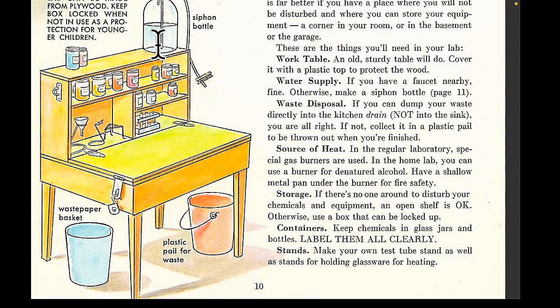Storage. If there's no one around to disturb your chemicals and equipment, an open shelf is okay. Otherwise, use a box that can be locked up. Containers. Keep chemicals in glass jars and bottles. Label them all clearly. Stands. Make your own test tube stands, as well as stands for holding glassware for heating.